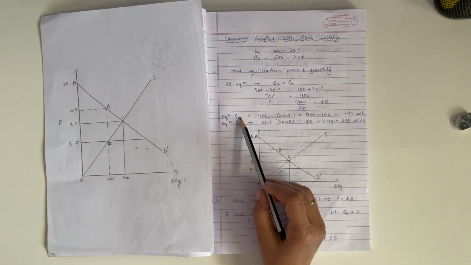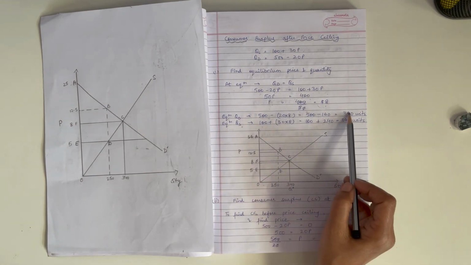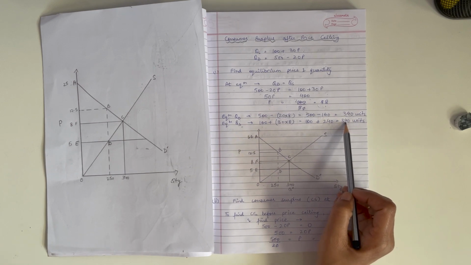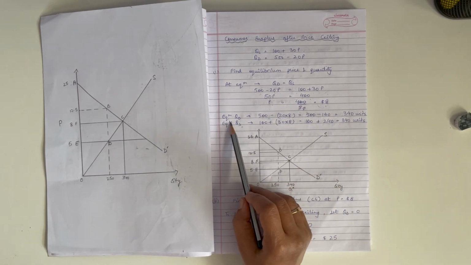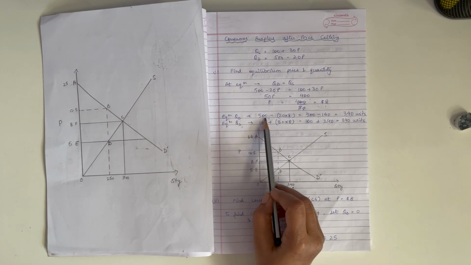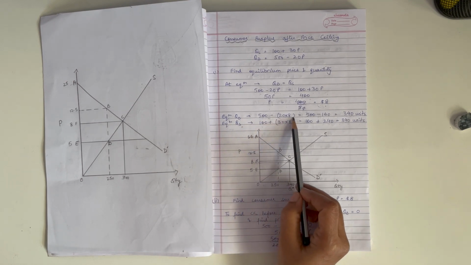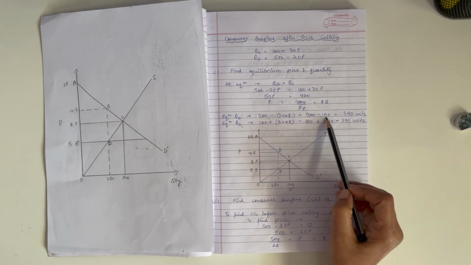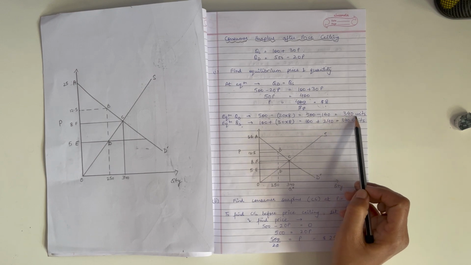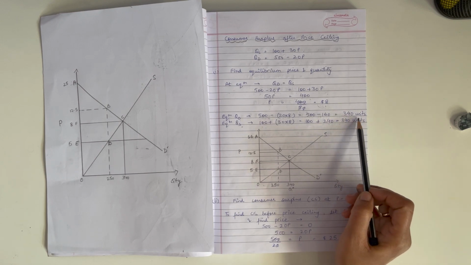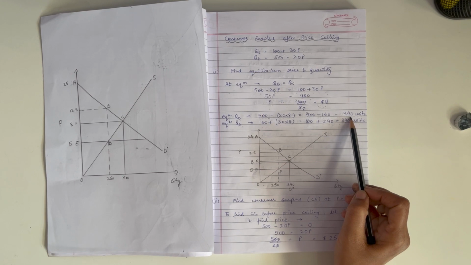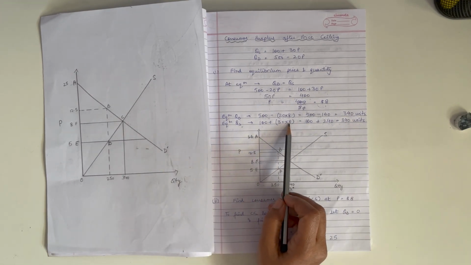So I have substituted in both so that I know that my calculations are correct, if I get the same answer. So I just substitute that in demand equation. I get 500 minus 20 into 8, which gives me 500 minus 160 equals 340 units. Now, in order to check my math, I'll substitute $8, that's the equilibrium price, in my supply equation also, and that should give me the same answer. It should give me 340 units.